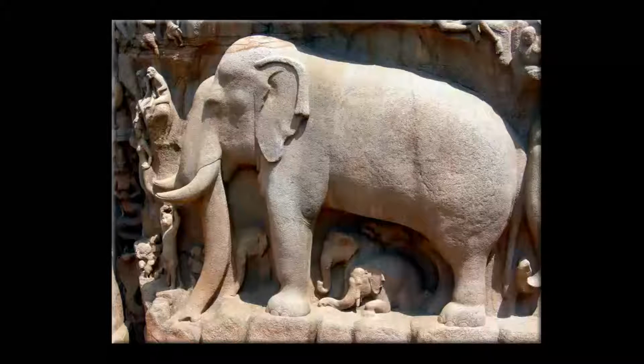The story is drawn out of Indian mythology, which describes how Ganges is born out of Shiva's matted hair.